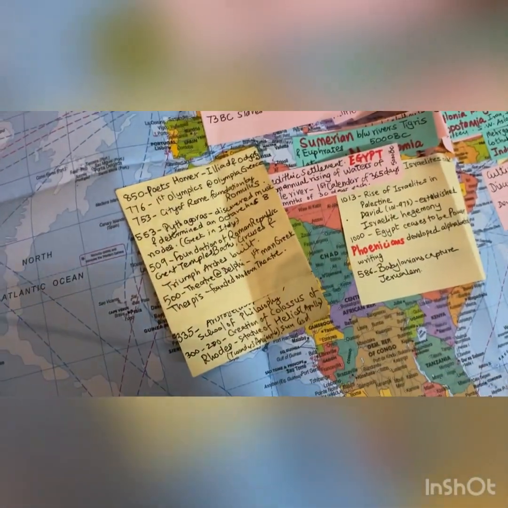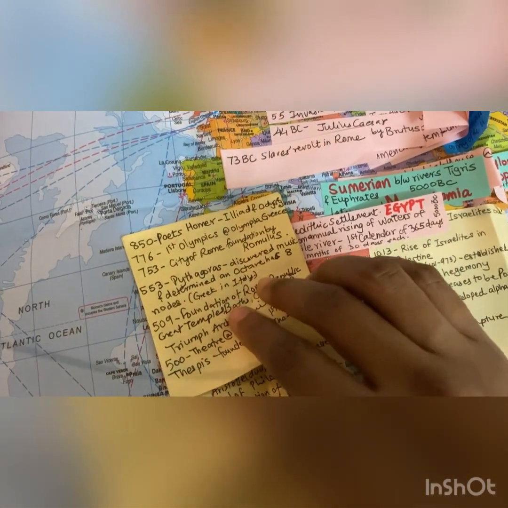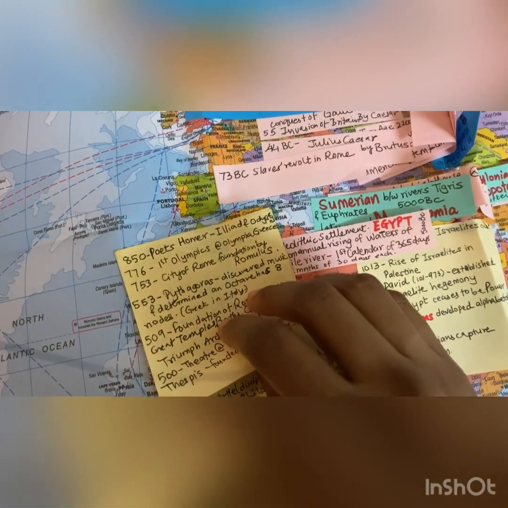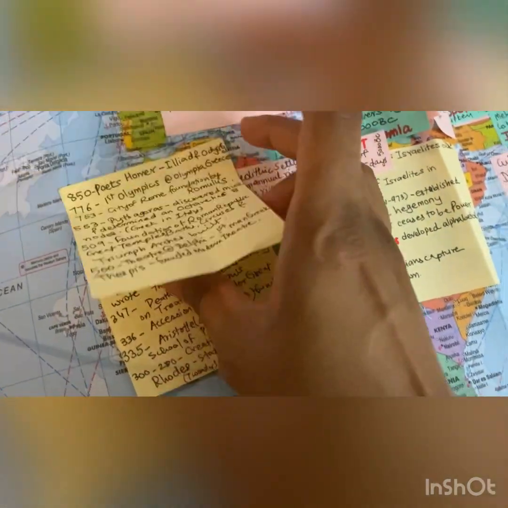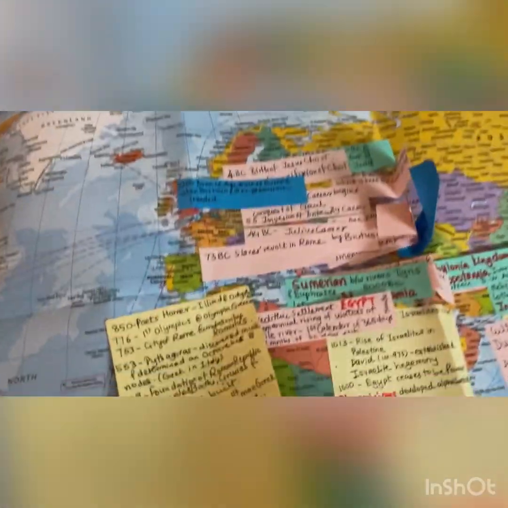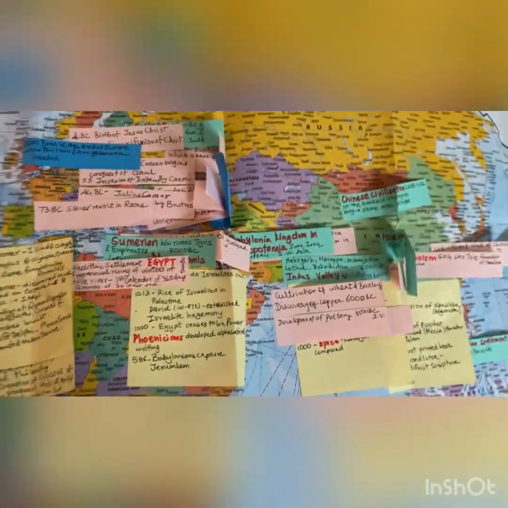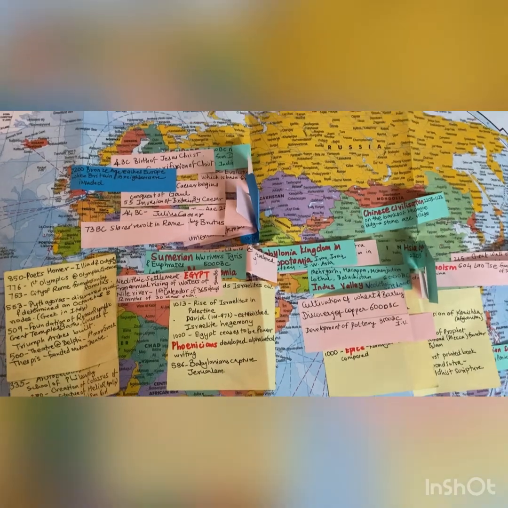Basically the kids start to understand that a lot of things happen together. And here are some poets, Homer, 850, and then there is Battle of Marathon, 490. So when you put it all here, it's easier for them to understand and relate to things, because a lot of events happen simultaneously.